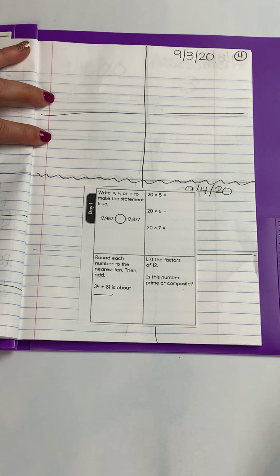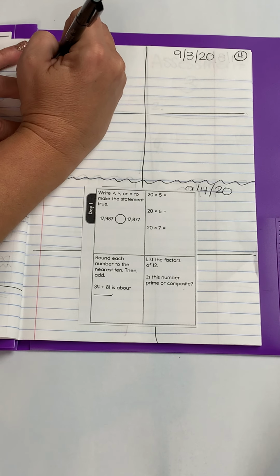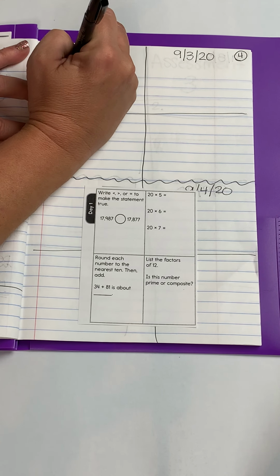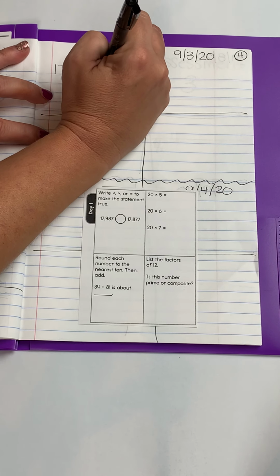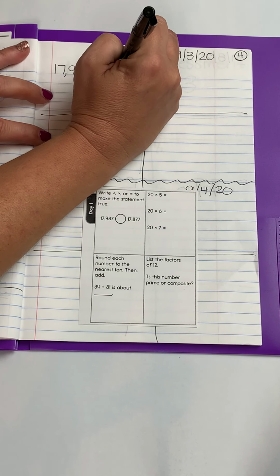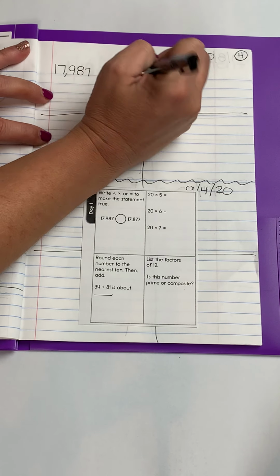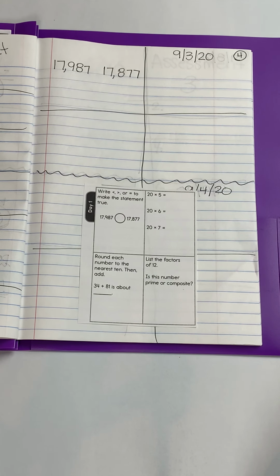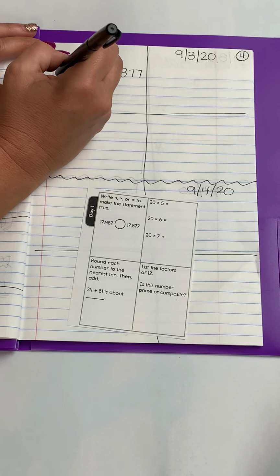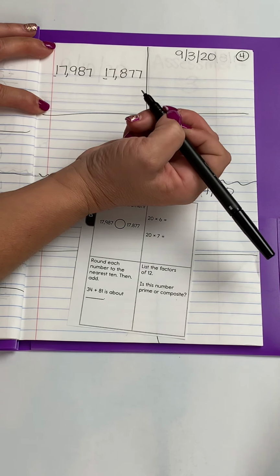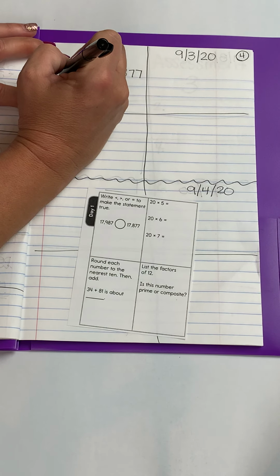Right, the first problem is greater than, less than, or equal to. So we started with the numbers 17,987, and then we have 17,877. When you are comparing numbers, you start at the largest place value, and we notice the ones are the same, so we move on.